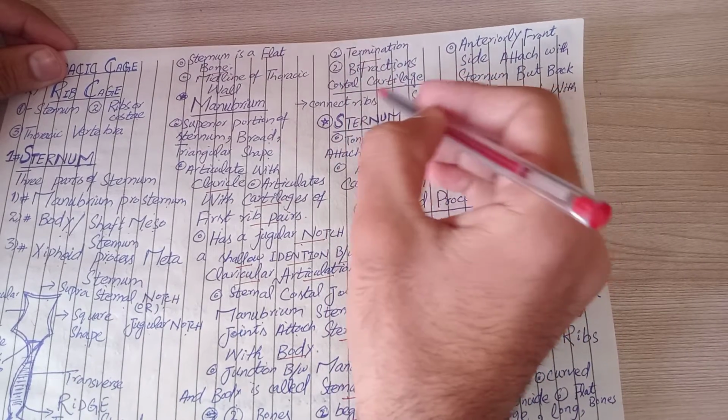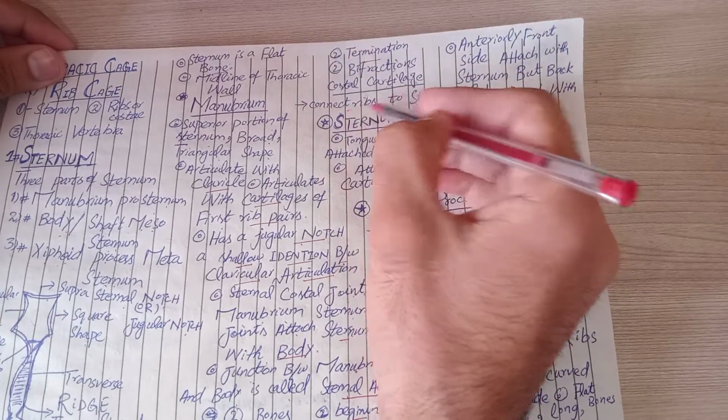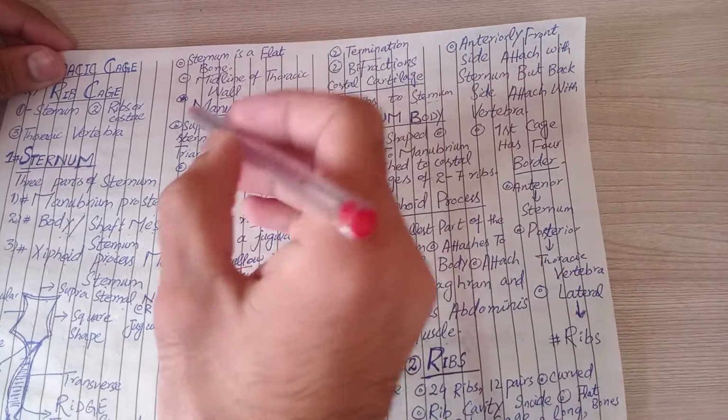Costal cartilage connects the ribs to the sternum.